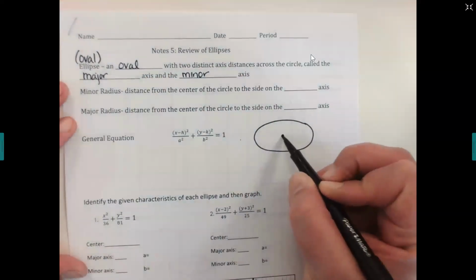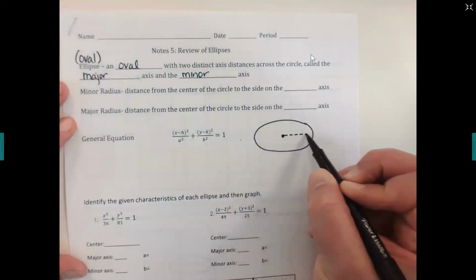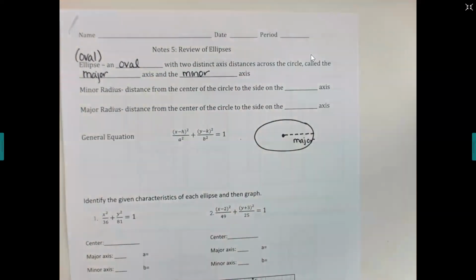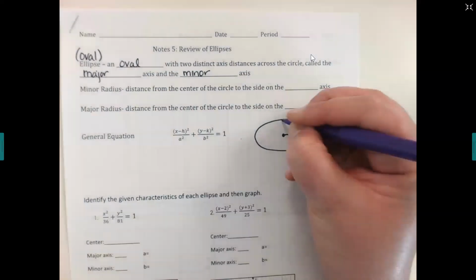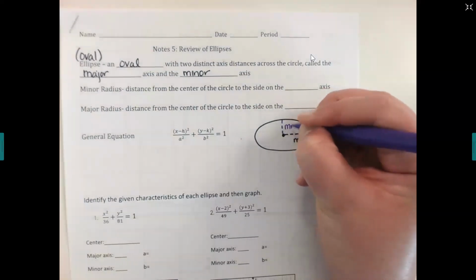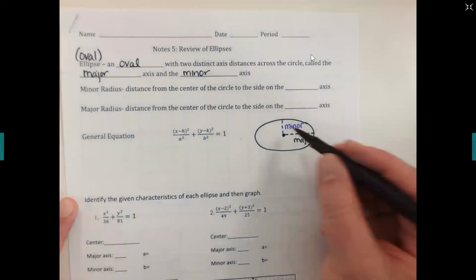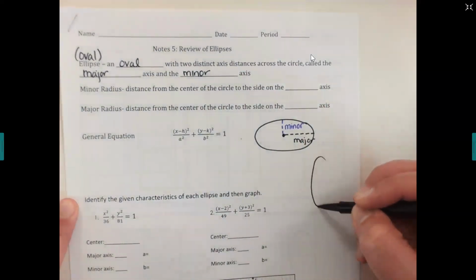So in this case, my major axis would be this way, and then my minor axis would be the radius up and down, which is the shorter one. Now, does the oval have to be fatter like that one, or can it be up and down too? It could be like this, or it could be like this, right?